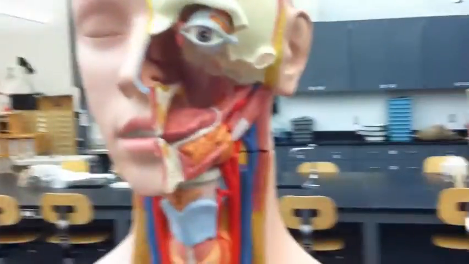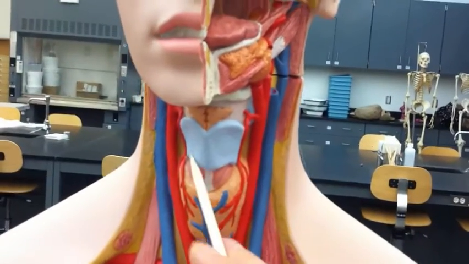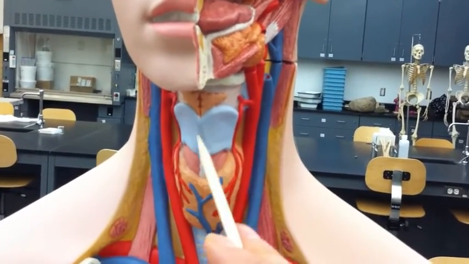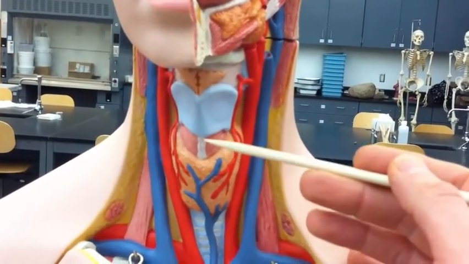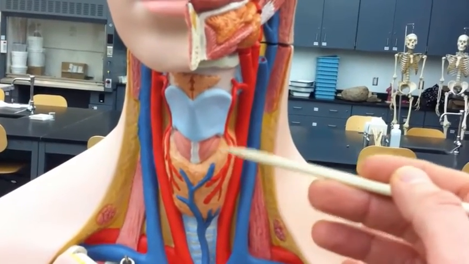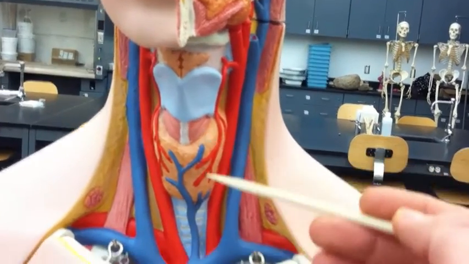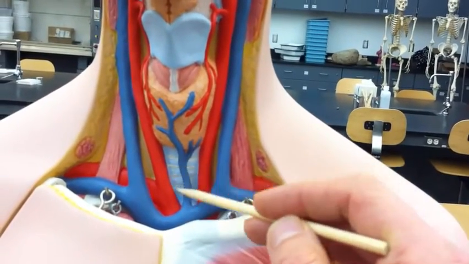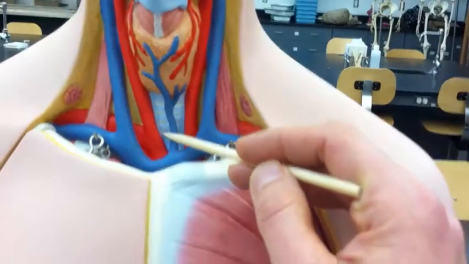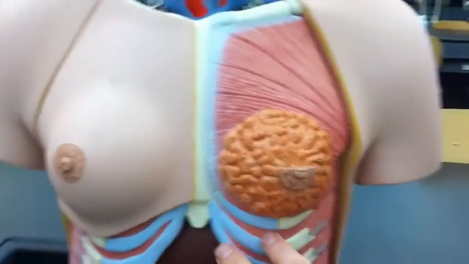All right, back to this torso model. We're in the neck down here. This is the thyroid cartilage. We can't see the cricoid cartilage down here. It's covered with muscle. But this perhaps might be the cricothyroid ligament, maybe. Down below that, we have the trachea. And then I'll go down to the chest plate on here without removing it yet.